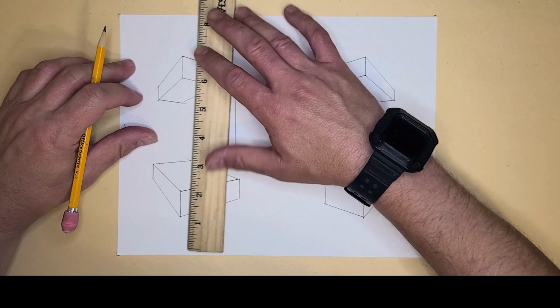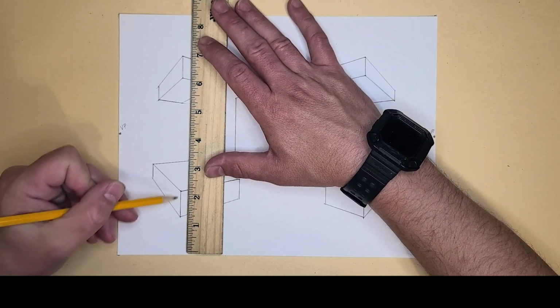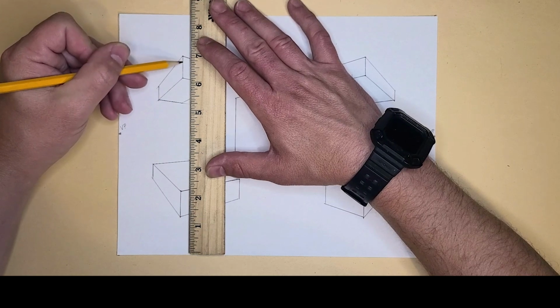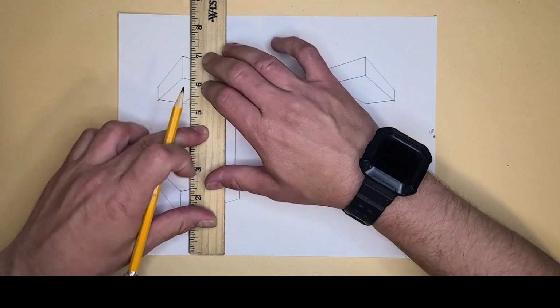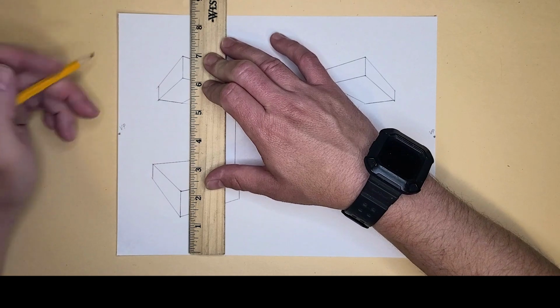So we do want to make sure that this line is perfectly vertical, so you're going to want to compare it to other nearby lines like this one and this one, or this one, or the edge of your paper, depending on where your ruler is at, and maybe which way it's flipped around.